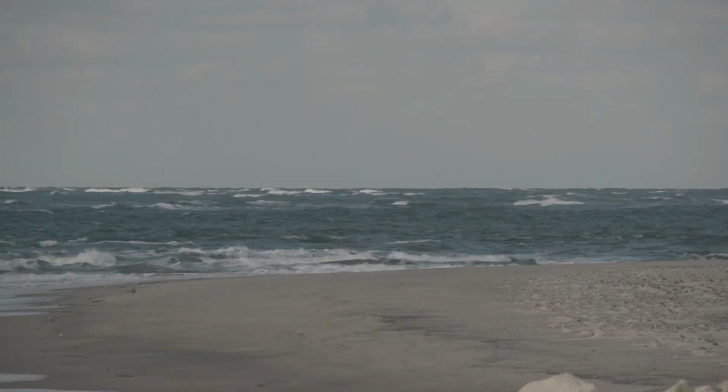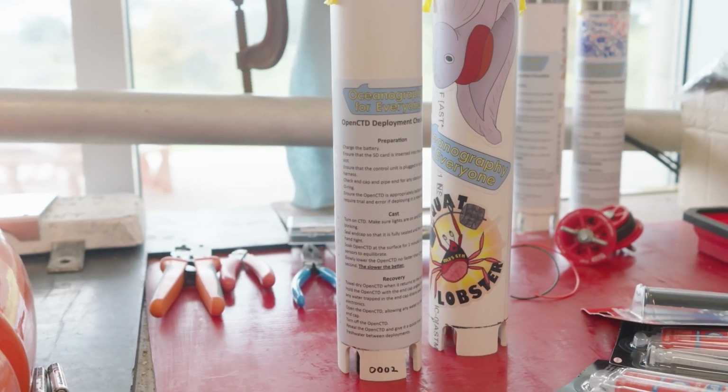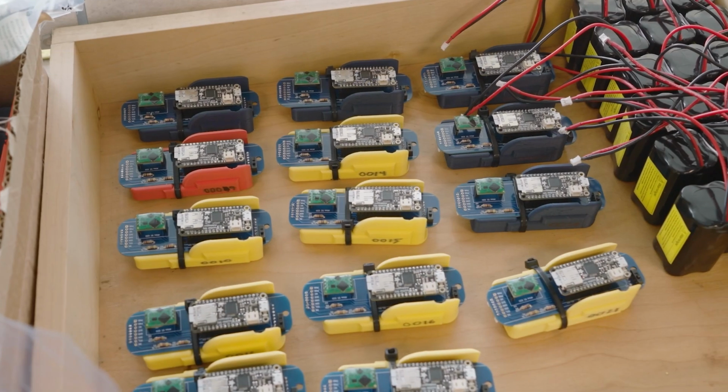So a CTD is usually something that costs scientists or a team of scientists between $10,000 and $30,000, and we're able to build one designed by Dr. Andrew Thaler at a price of sub $400.